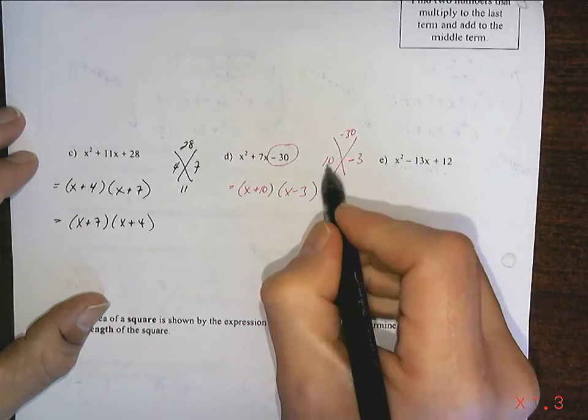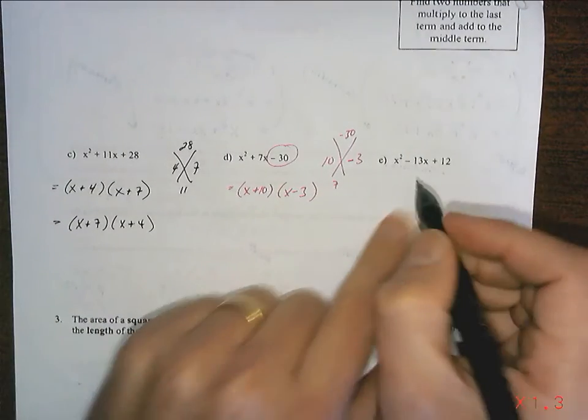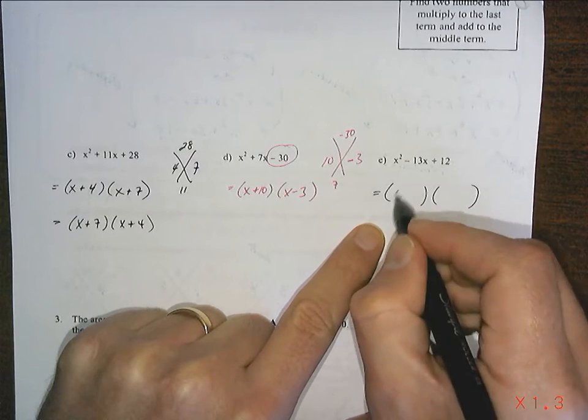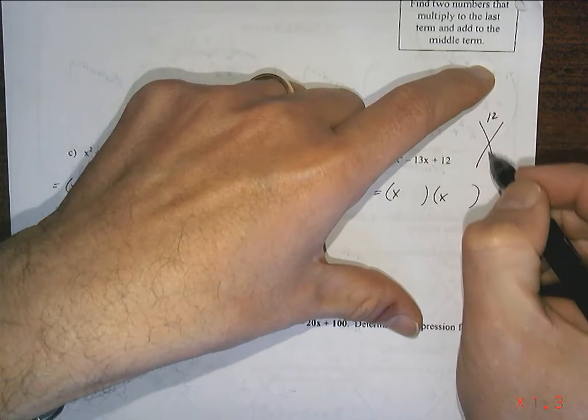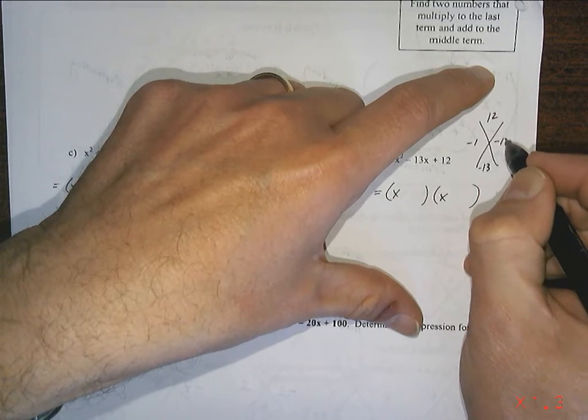We can always check it. 10 times negative 3 is negative 30. 10 plus negative 3 is 7. The last one, we have a bracket, a bracket, a bracket, a bracket, an x and an x. We're looking for two numbers that multiply to give 12 and add to give negative 13. Well, that's going to be negative 1 and negative 12.